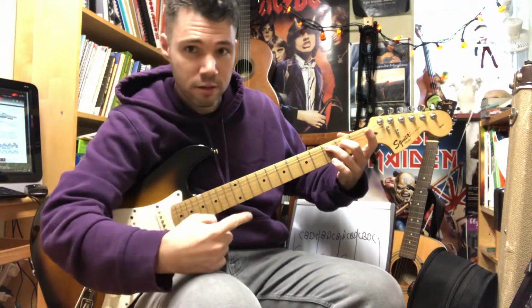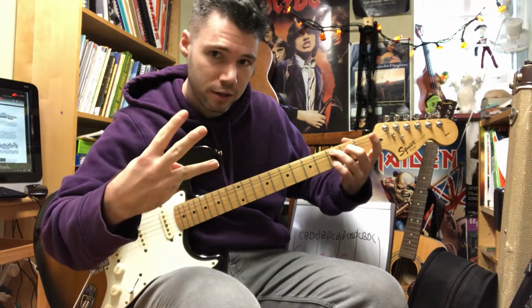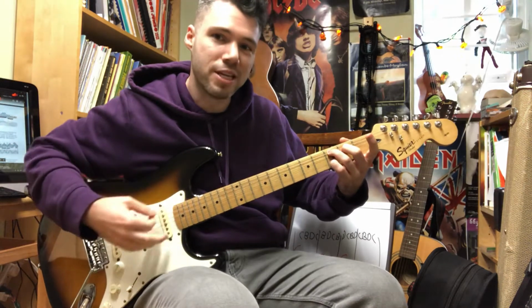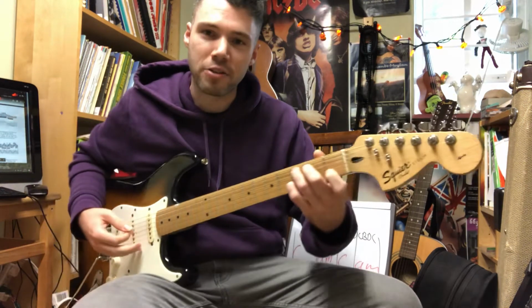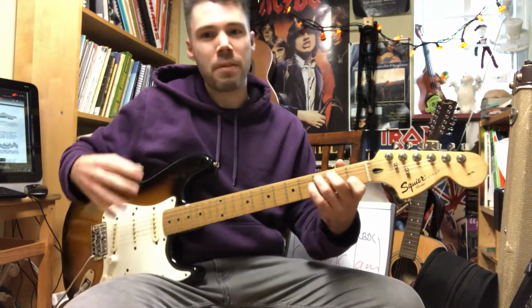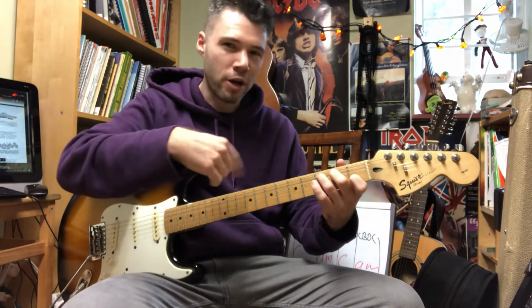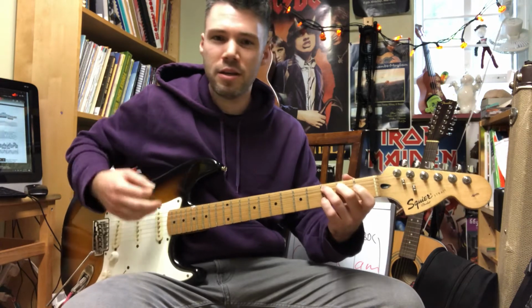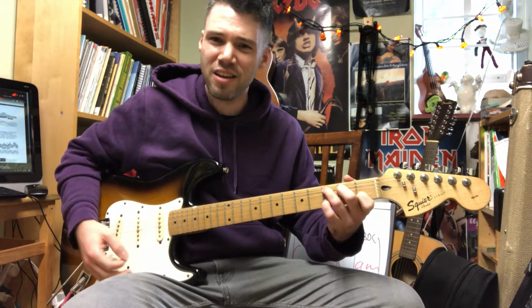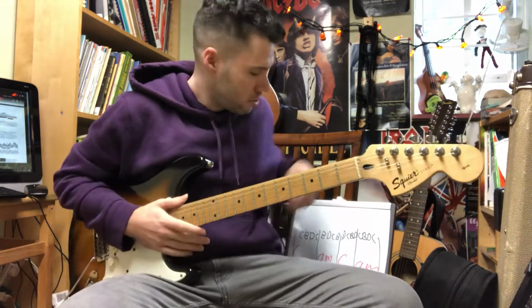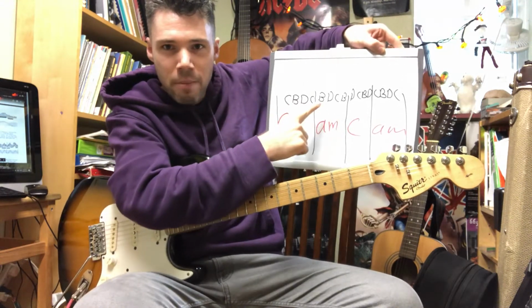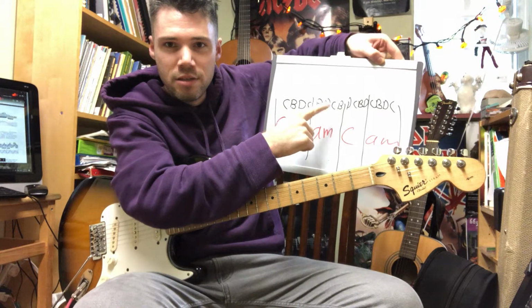Take your pinky and put it on the 3rd fret of that B string, and that makes the note D. Then I go back to normal C. So I have a C chord with 1 note changing, and that changing note is C, B, D, C. My pattern continues with an A minor chord, but now my melodic pattern is B, D, C, B.